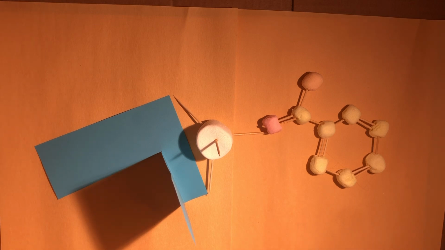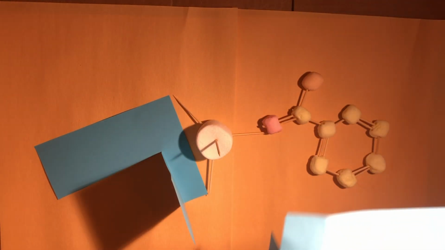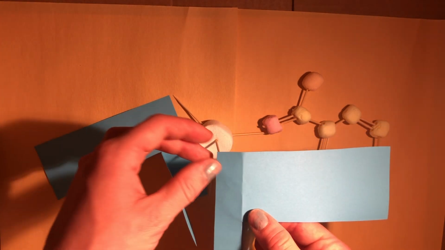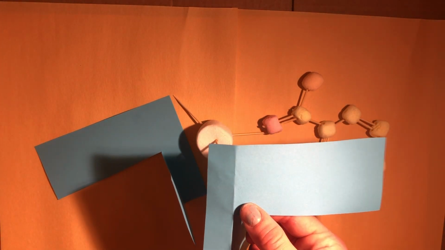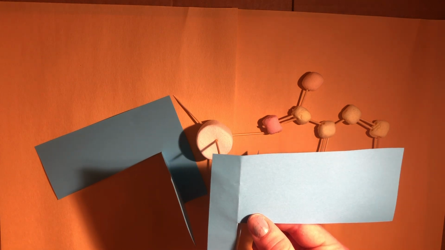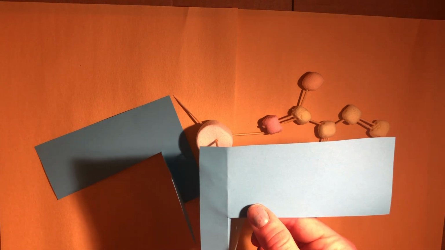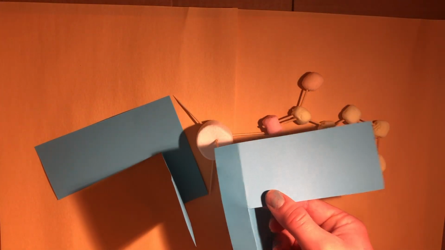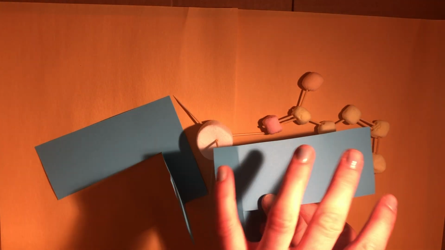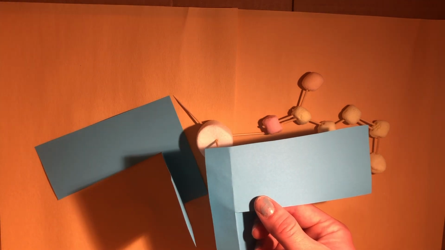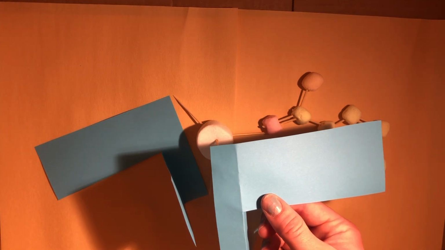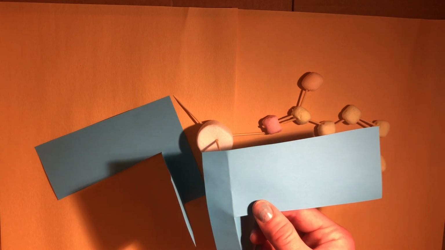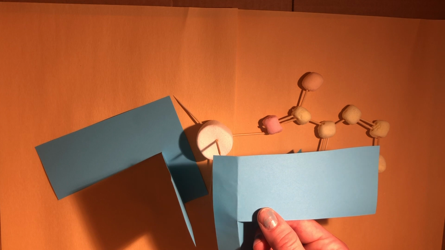So again, we have our other vinyl group right here. If we place it on top, this is what it's going to look like, and this is how the bonds are formed. It's kind of hard to see here, but we do have this pocket going in here. This shows it is very sterically hindered on this side. These vinyl groups are huge. This paper group is not exactly to scale in that way, but the vinyl groups are very, very big.